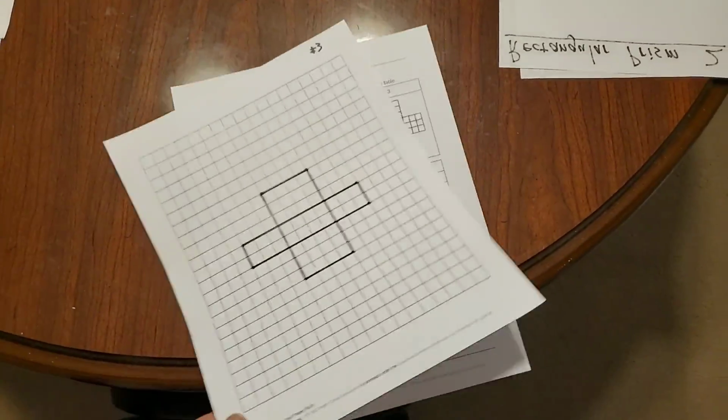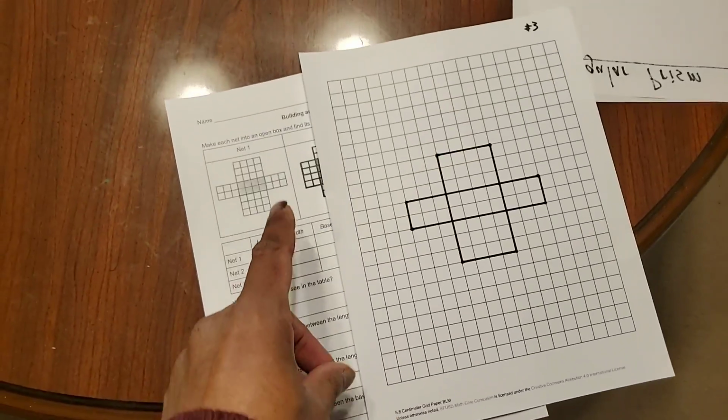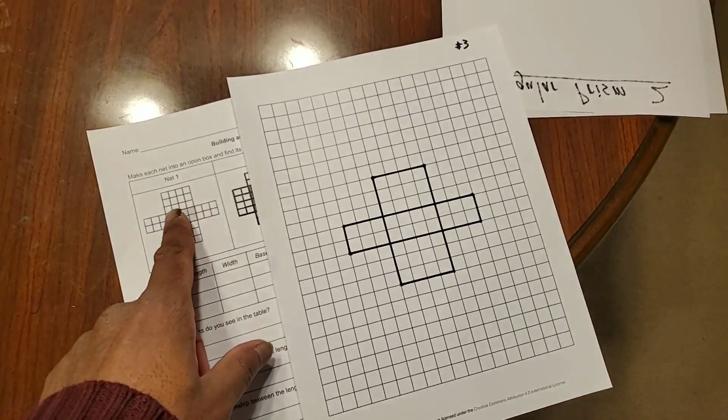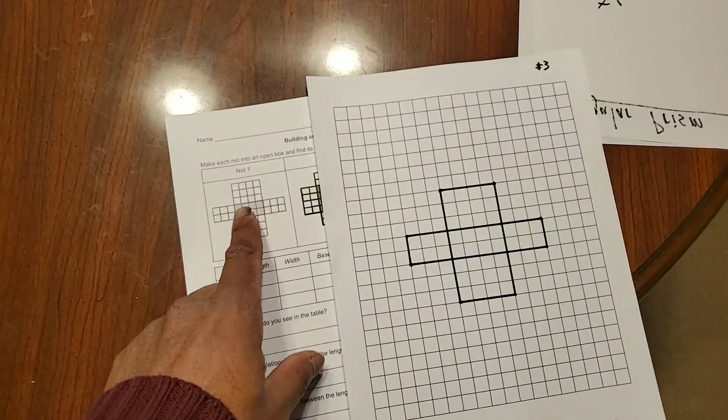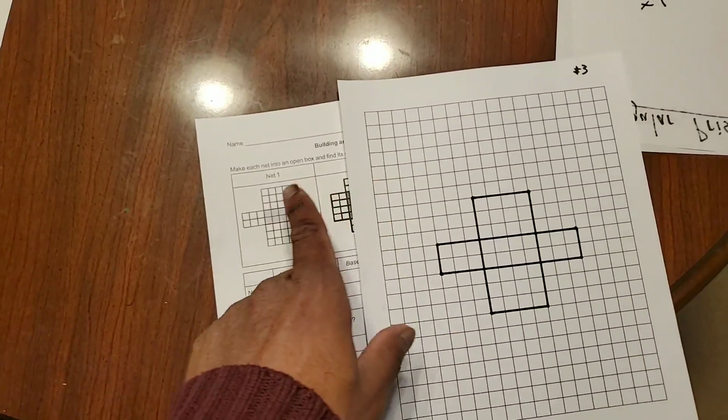Let me go back and see if I can find an example of what we did last week. So who remembers this? Remember I was saying from the last assignment, if you had difficulty figuring out what the volume is for this, you can just draw it out here.